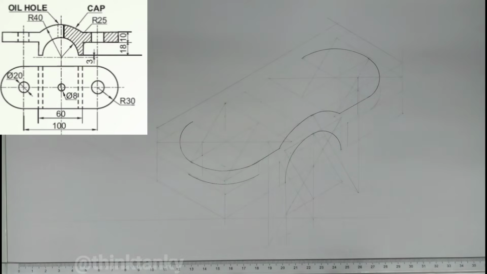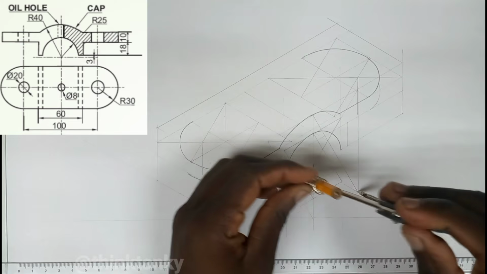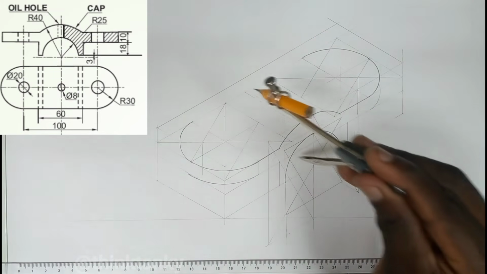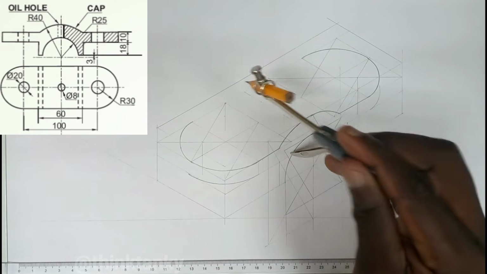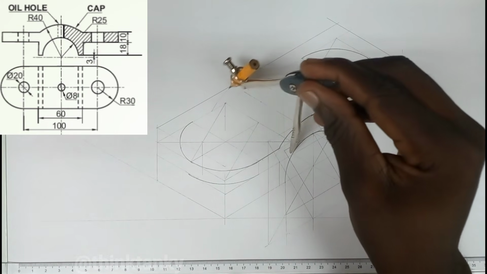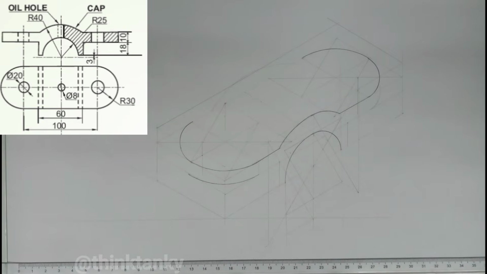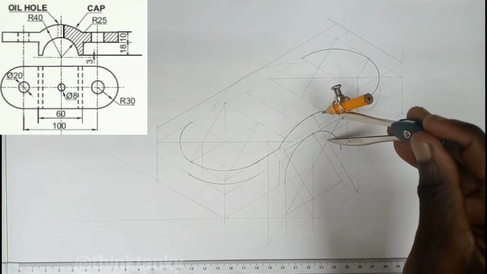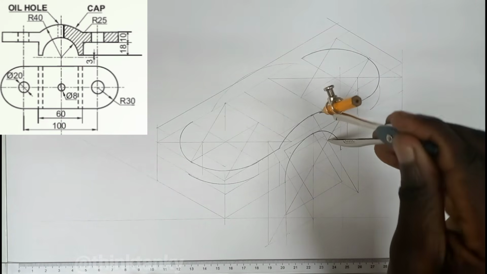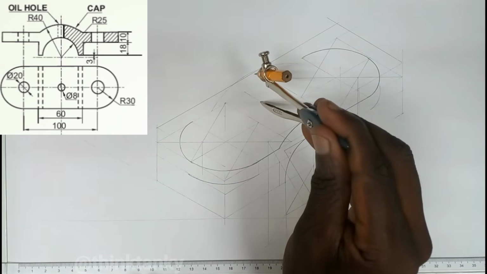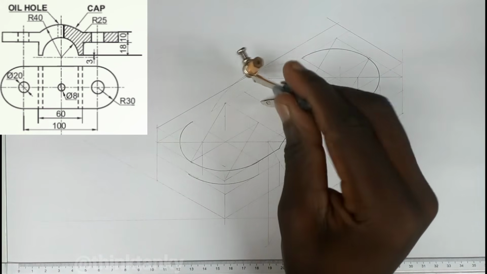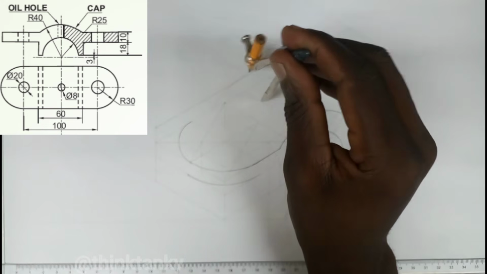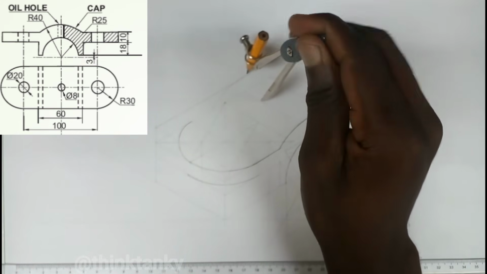Then when I draw this ascending using the same distance, come here and I draw an arc that looks like this. So when I draw this curve ascending here, go to this point and do the same. You want to join this point with this point.